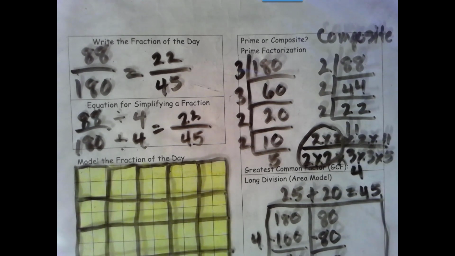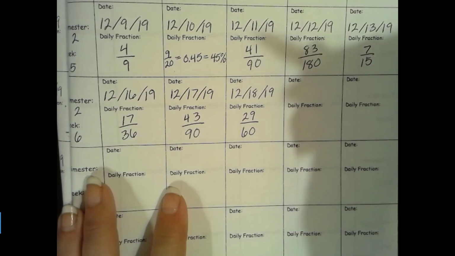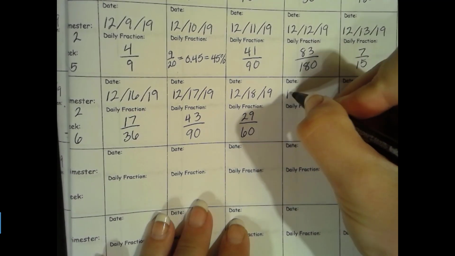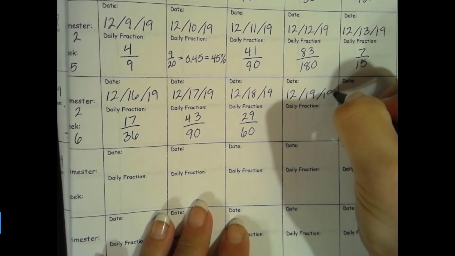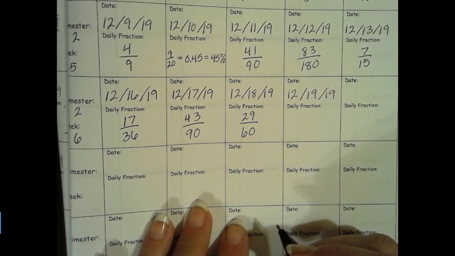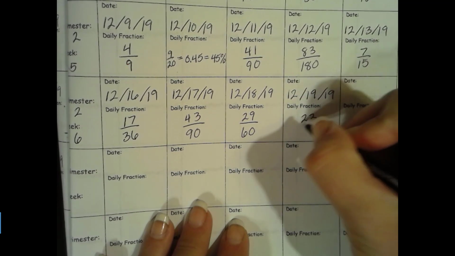All right, now let's go ahead and fill in our data collection page. Okay, trimester 2, week 6. Today is 12/19, and our fraction for today is 22/45.